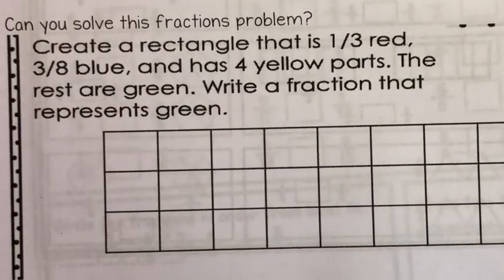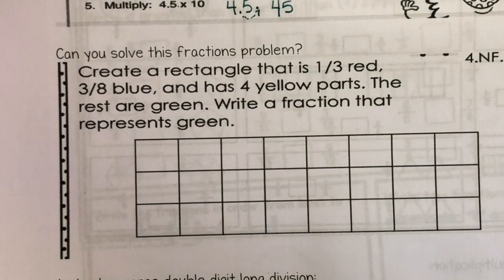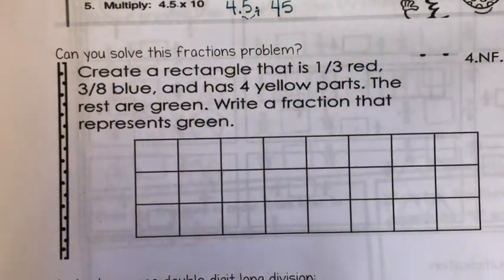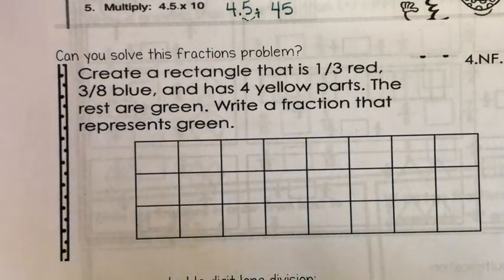All right, can you solve this fractions problem? For this one, it's asking you to create a rectangle that is 1/3 red, 3/8 blue, and has 4 yellow parts. The rest are green. So let's do it. I brought some markers. I'm prepared. So 1/3 red.